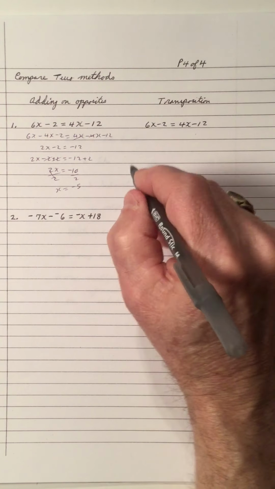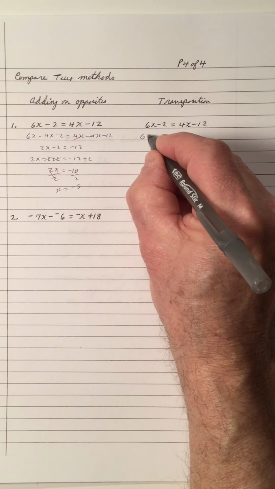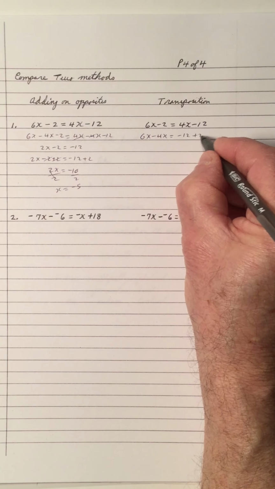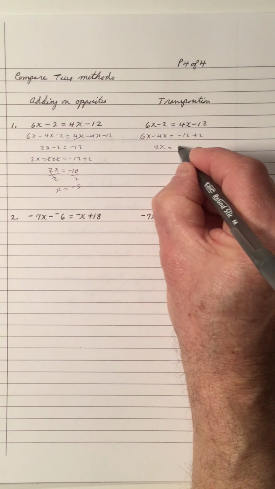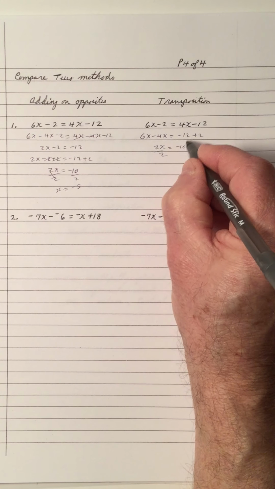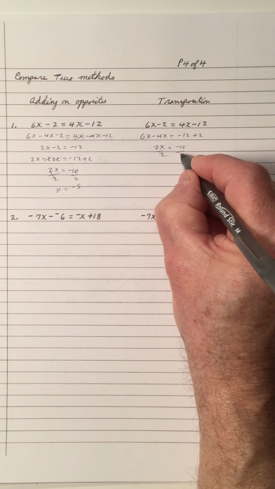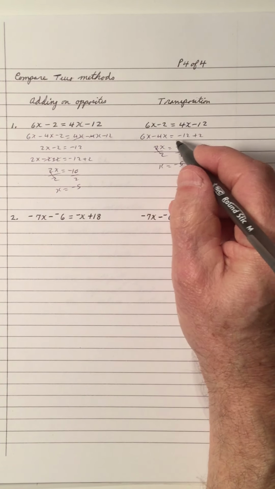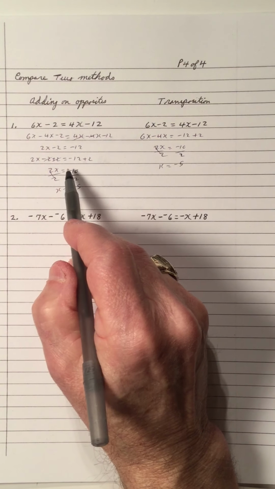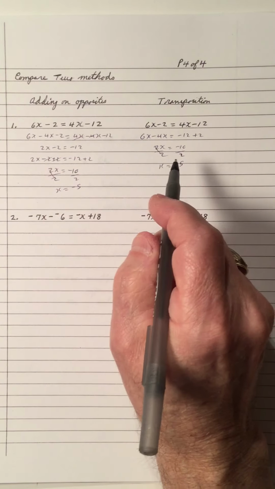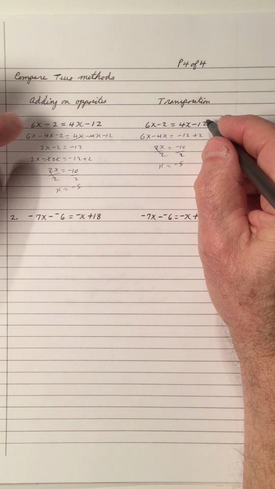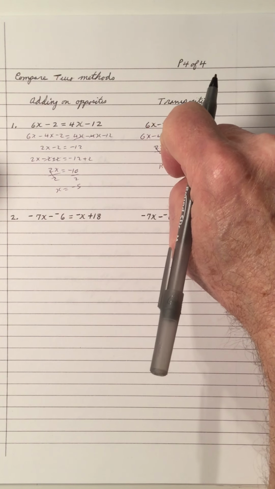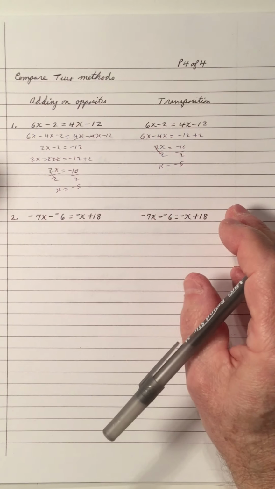But if you do transposition, the plus 4x becomes a minus 4x. And the minus 2 becomes a plus 2. And you get 2x equals negative 12 plus 2, which is negative 10, divide by 2, and I get x equals negative 5. The transposition method is faster. Notice you don't have to write down so much. So if you're doing a test or homework at any time, the transposition method is faster. The reason you do the adding on the opposite is to explain the transposition method. But it's your choice. You can do either.